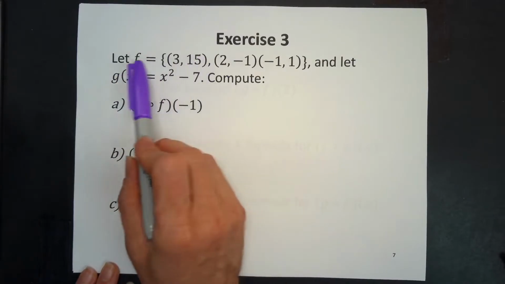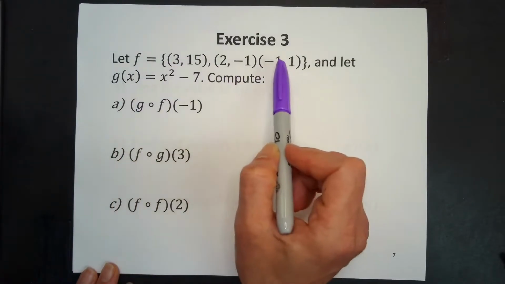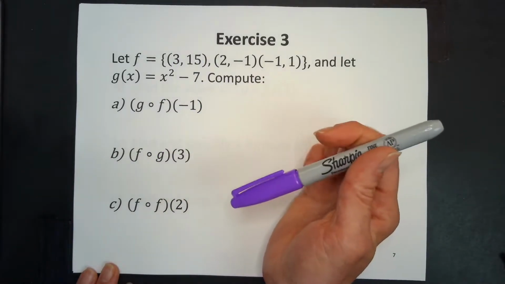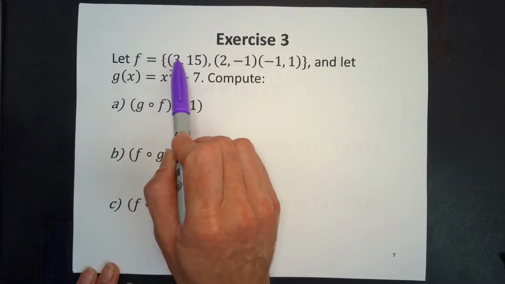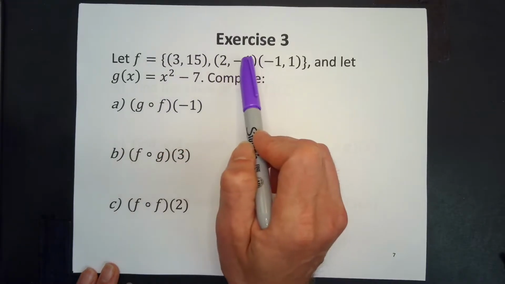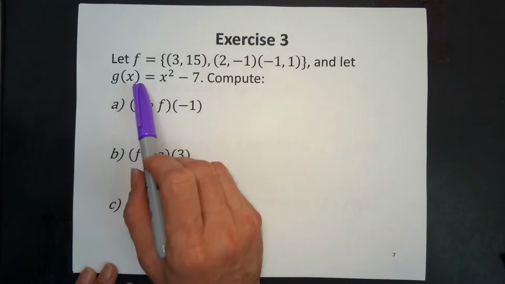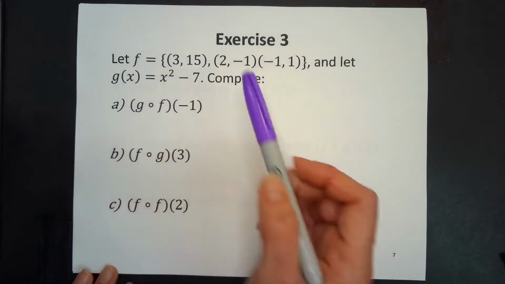So here we have the following. We let f equal just a set of points. In other words, this is a finite number of things that are defined by f. It's not an actual function where we get x. So if we plug in 3, we get 15 back out. We plug in 2, we get a negative 1 back out. And if we plug in negative 1, we get 1 back out. And we let g of x actually be a function, x squared minus 7.